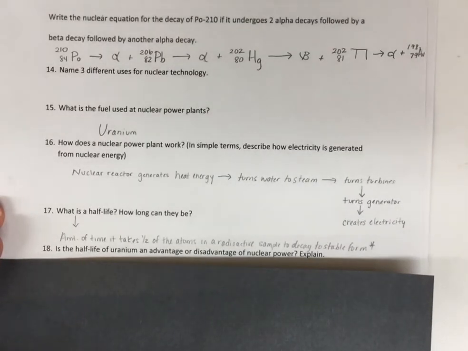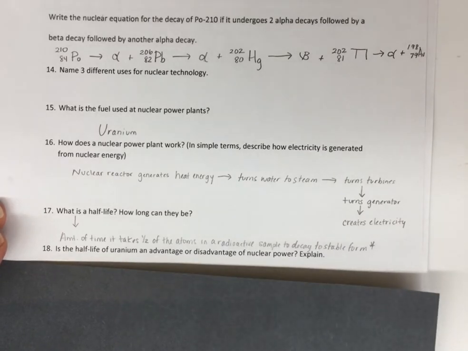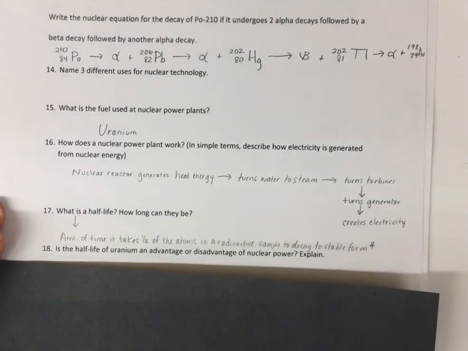And number 18, is the half-life of uranium an advantage or disadvantage of nuclear power? And explain. This is something that I cannot give you the answer to. We talked about uranium's half-life. If you do not know it, you can look it up, and then form your own opinion as to whether it is an advantage or a disadvantage. And as long as you can back up your claim, you will get it right.